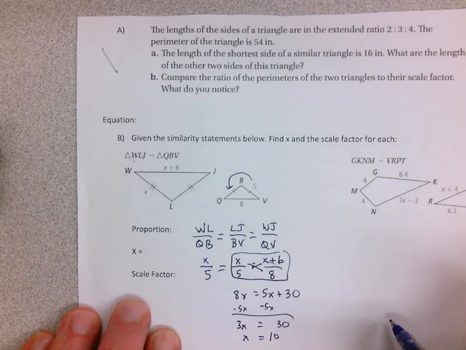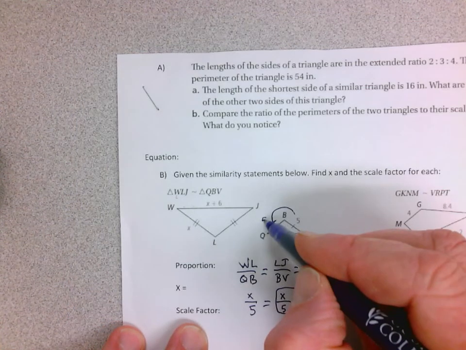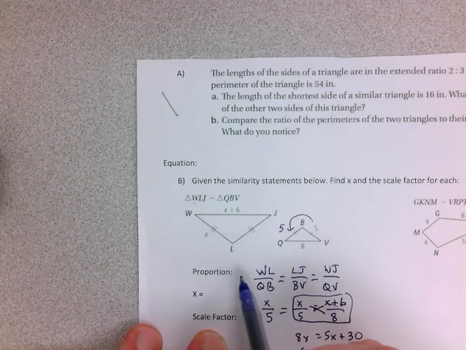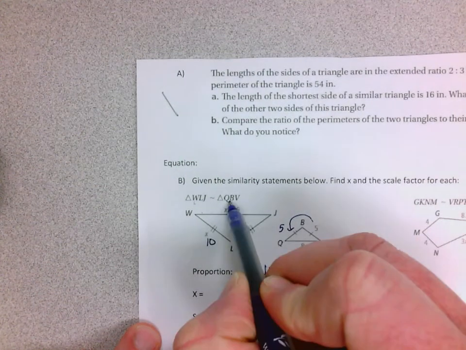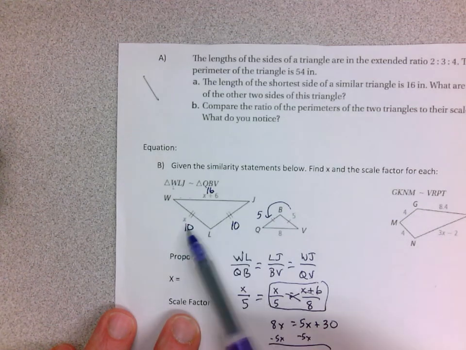So when I go plug it back in, I know I have 5, 5, 8. This is 10. This is 16. This is 10. And they're asking for the scale factor, which would be 2 to 1.